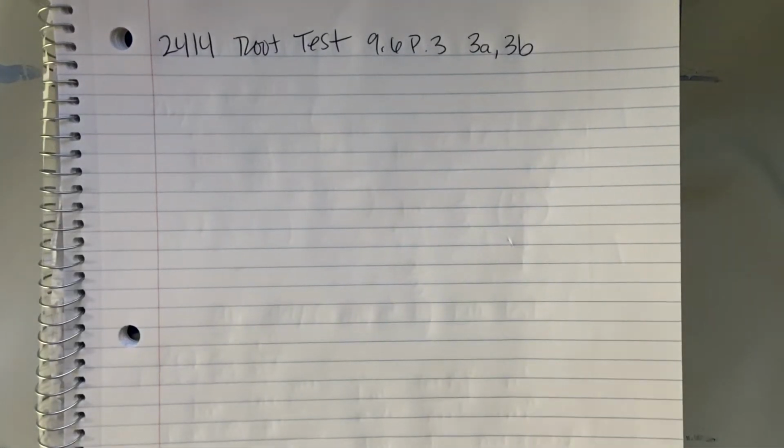Okay, last one for today, the root test. So 9.6 has the ratio test, which is widely used for a lot of things, but there are times when the ratio test is going to be rather inconvenient and long to calculate, where the root test can kick in and work really well. It has the same outcome conditions.